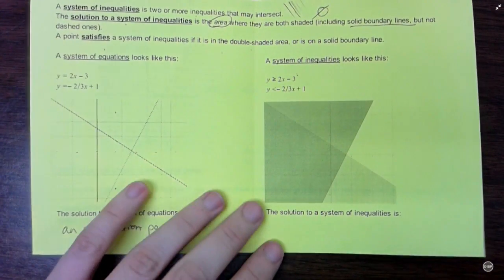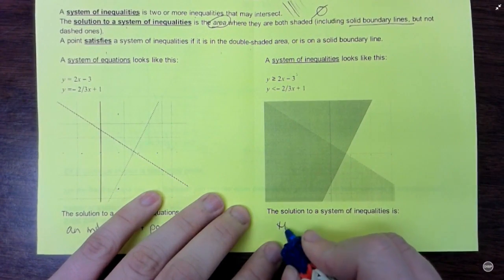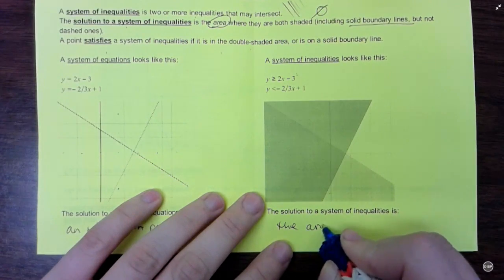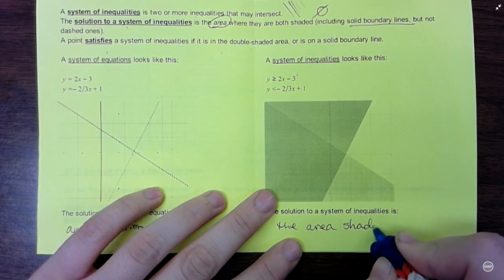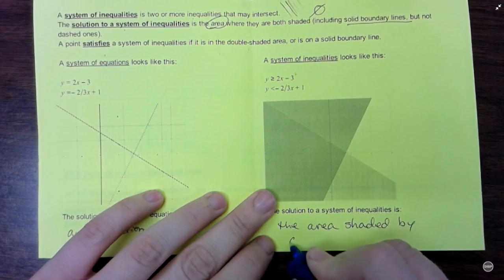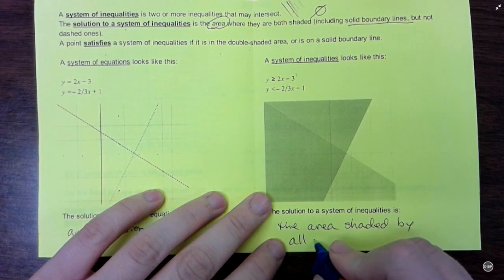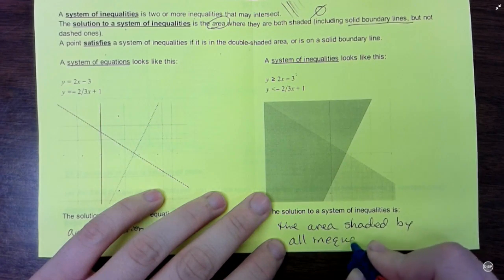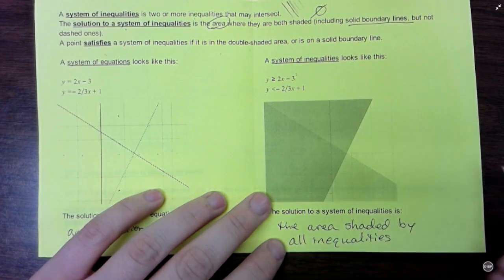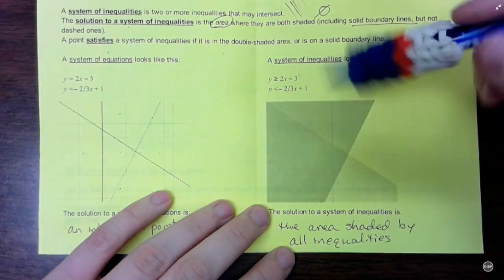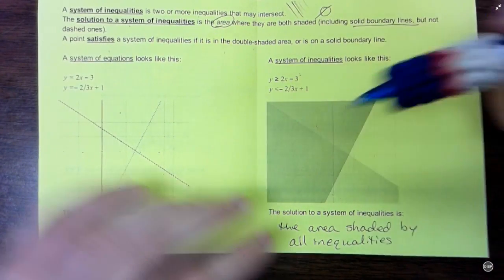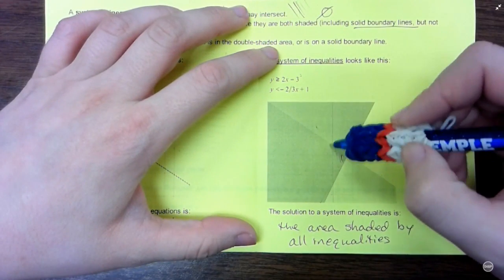So the solution to a system of inequalities is the area shaded by both inequalities. It's basically the solution to this one and the solution to that one, wherever they intersect, which in this case is this area.